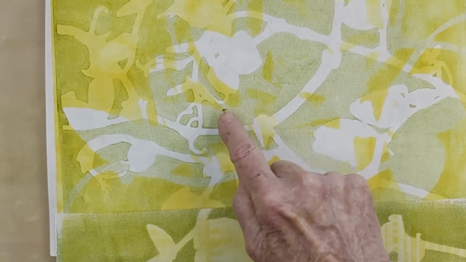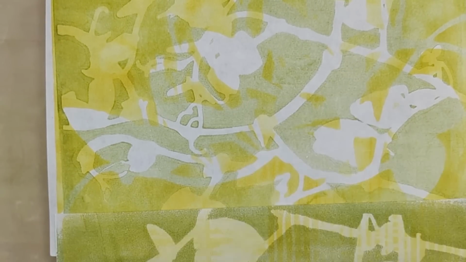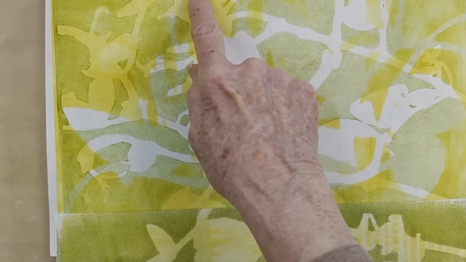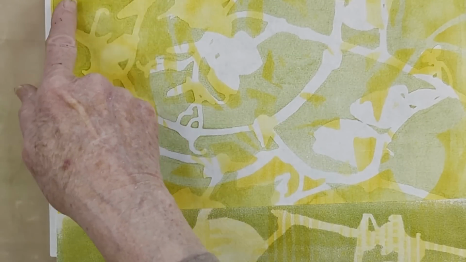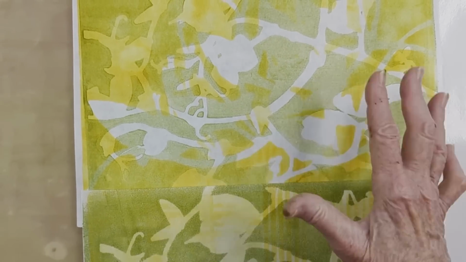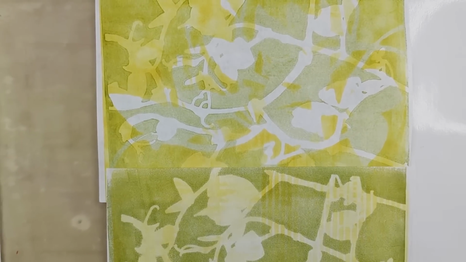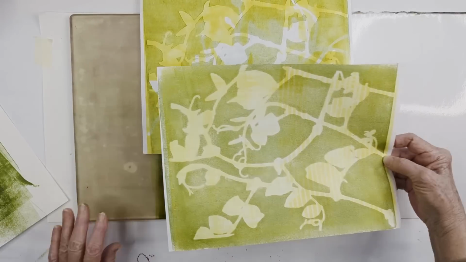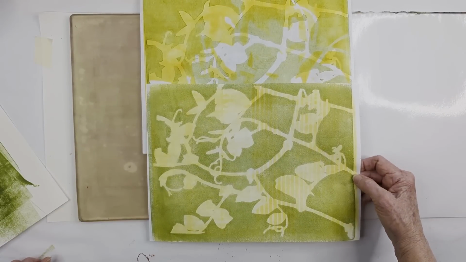There's green, the pure green, which wasn't really on here. And then there's the yellow, and then there's the combination of the green and the yellow. So different effect, again, depending on whether you used a stencil to start with, or whether you started with a solid background.